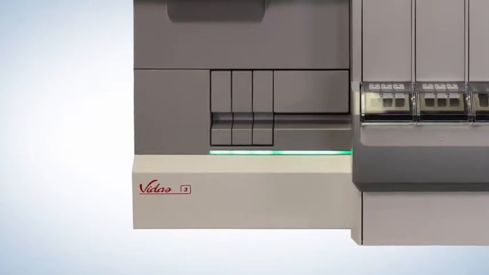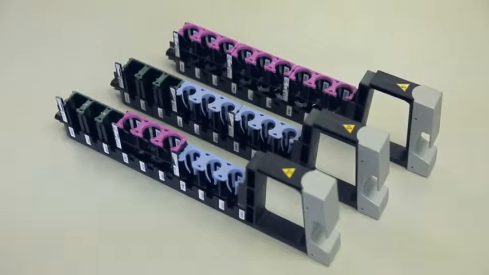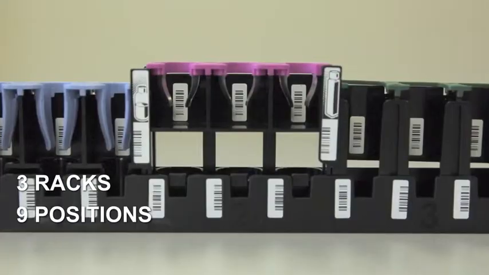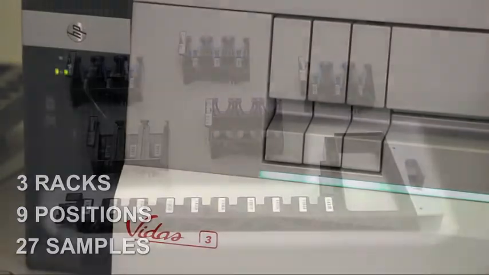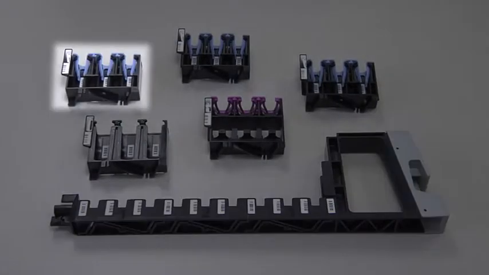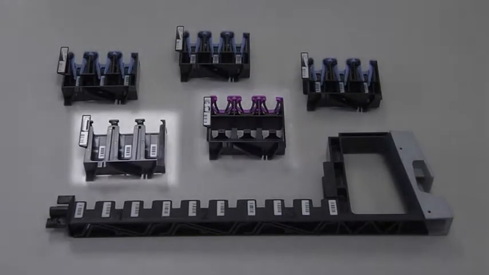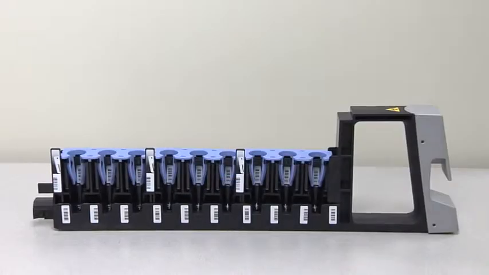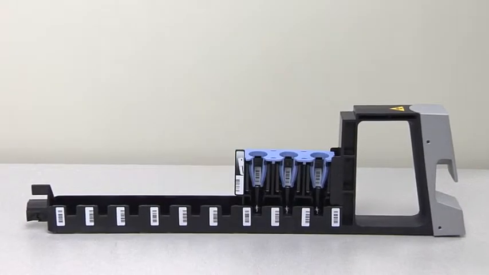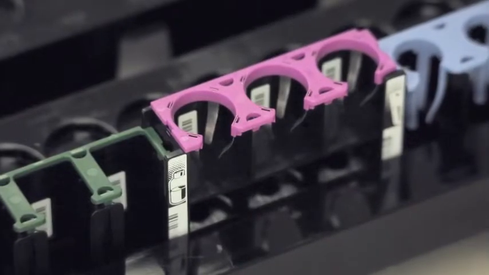Let's start with the pre-analytic unit. There are 3 racks with 9 positions, able to handle 27 samples on board. Flexible configuration, patient sample, control, and diluent. Each segment and position on the sample rack is bar-coded for traceability. As you can see, segments can be removed and configured as necessary.